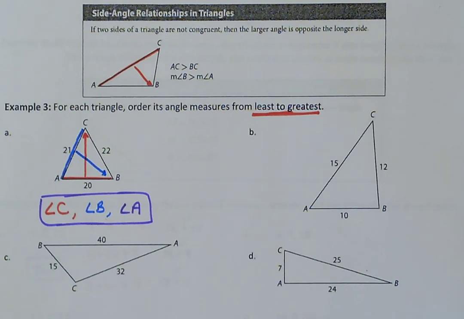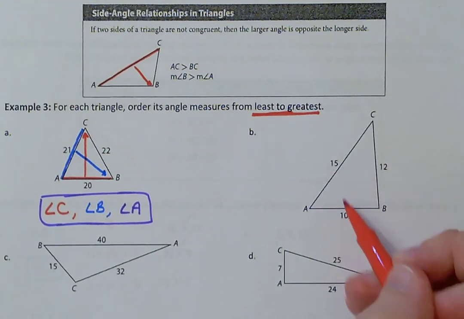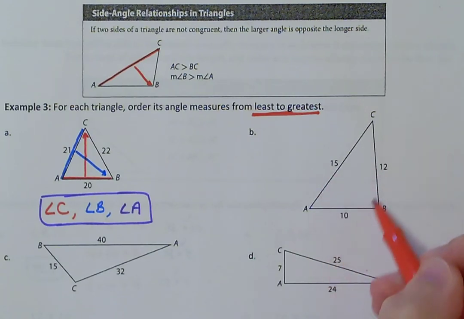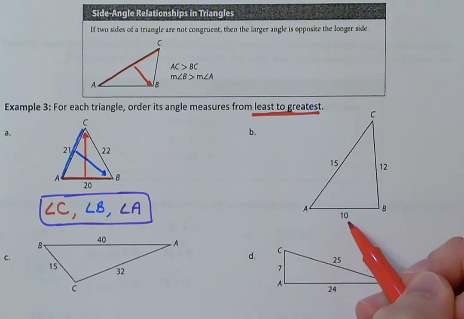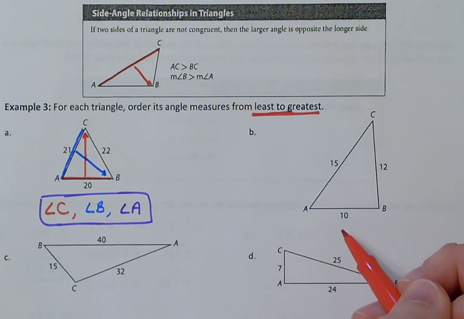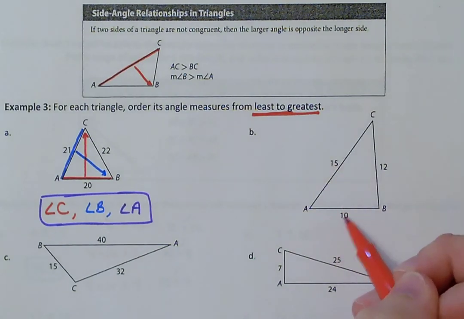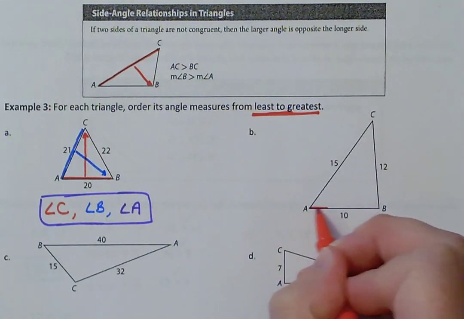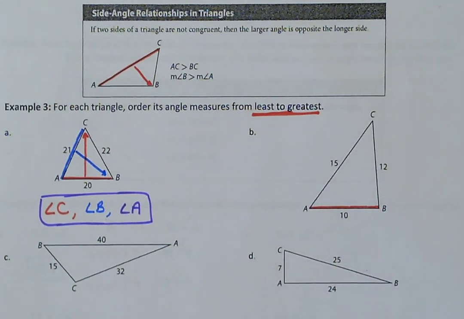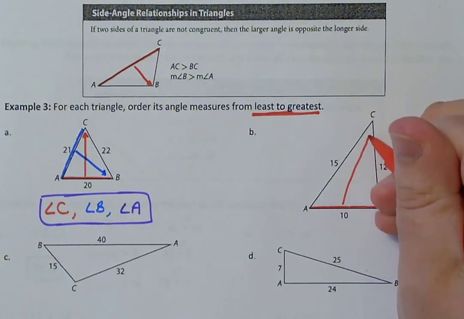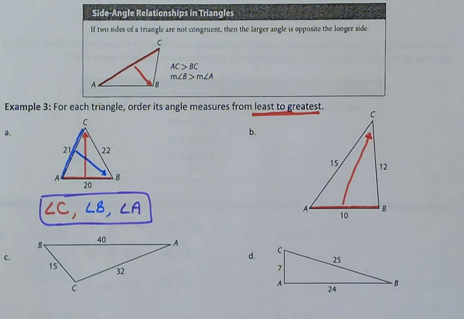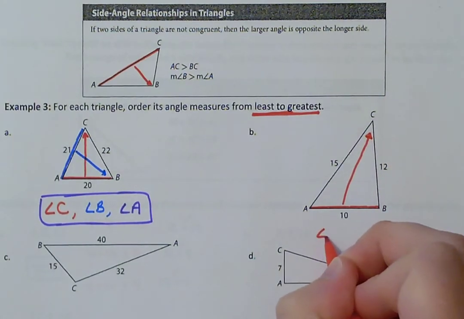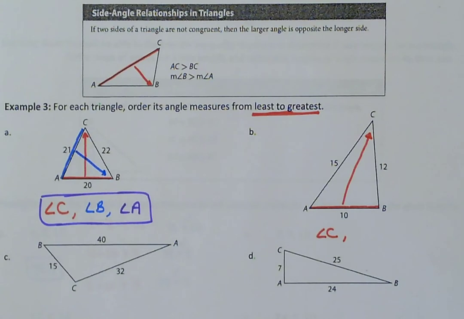Alright, for part B, it's going to be the same idea. So we have to determine, again, least to greatest. So between 15, 10, and 12, which of these three is my smallest side length measure? Between 15, 10, and 12, it's 10. So it's the side AB. And the angle that's opposite of that side is angle C. So it means angle C, again, is my smallest angle.